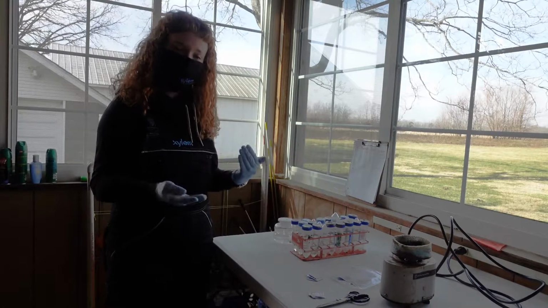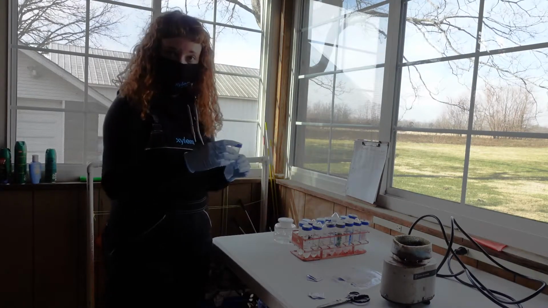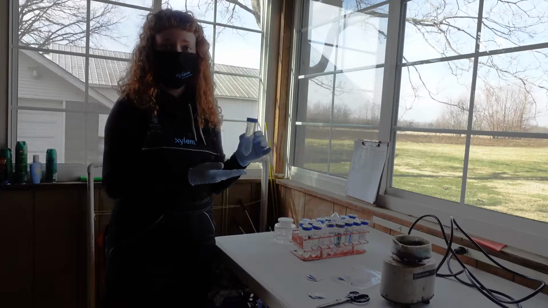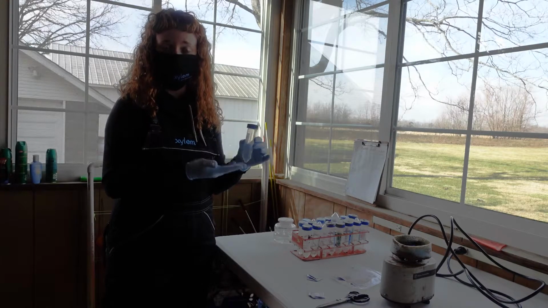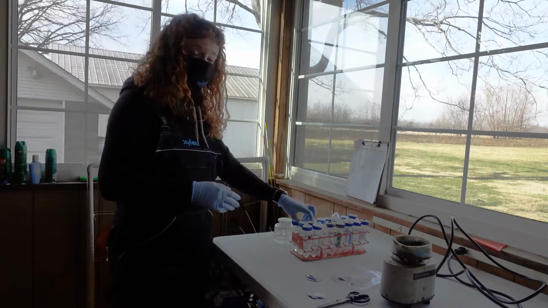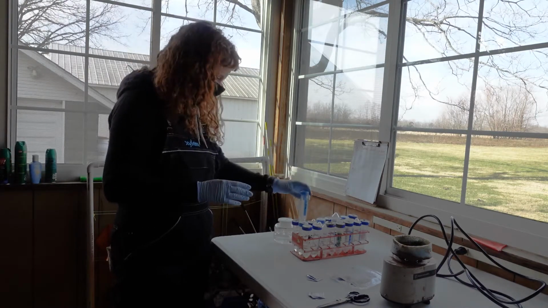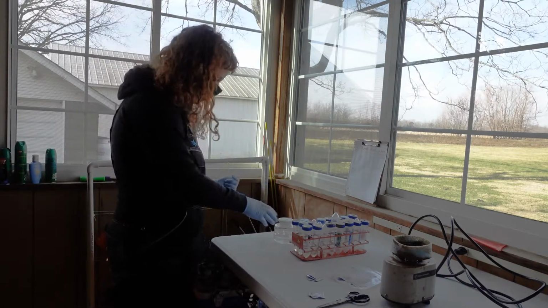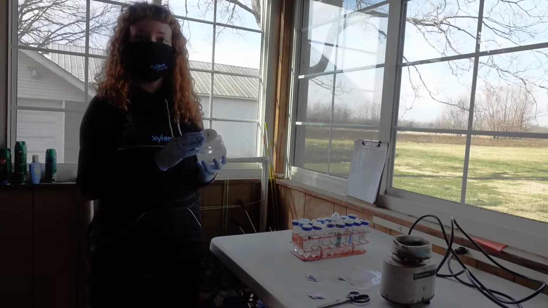All right, so again, when you come in for the day, your standards tube, labeled with the N, will already be filled for you. Your laboratory manager will have filled the reagents in those tubes. The first thing you're going to do is fill your sample tubes. And how we do that is we find our samples that came in from the field. Again, these will all be labeled for you.